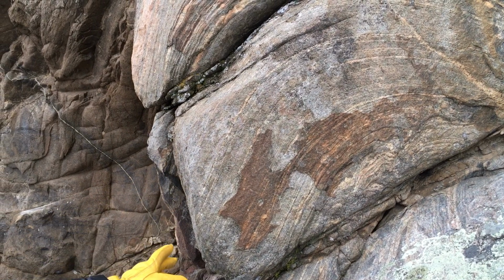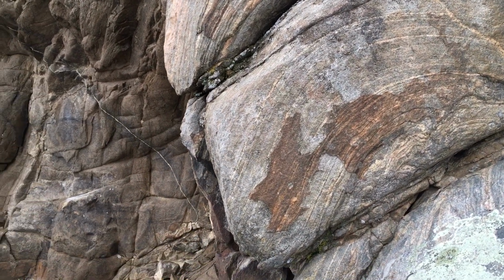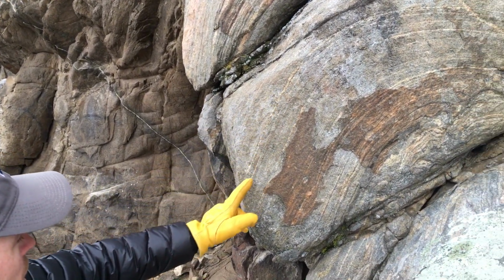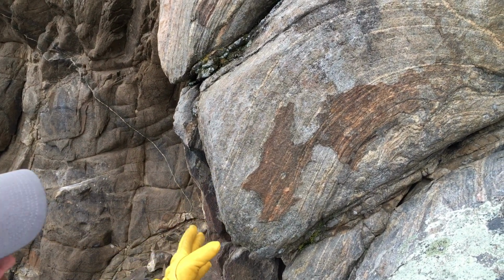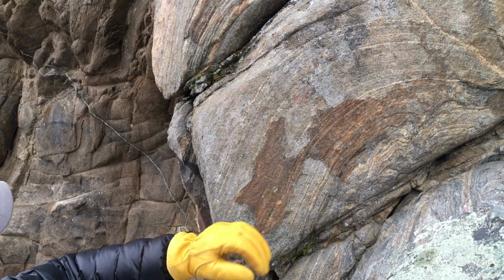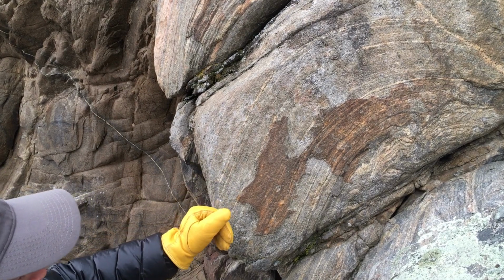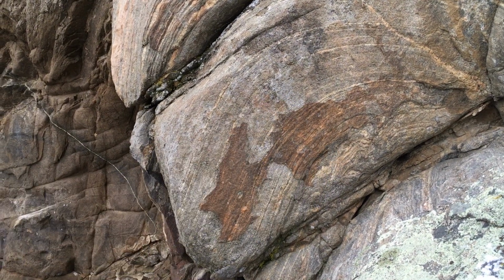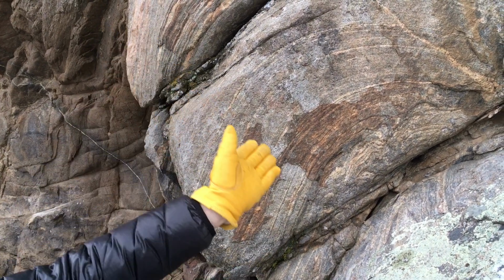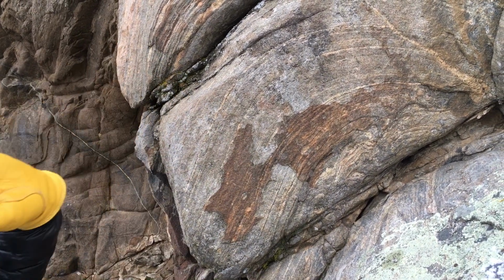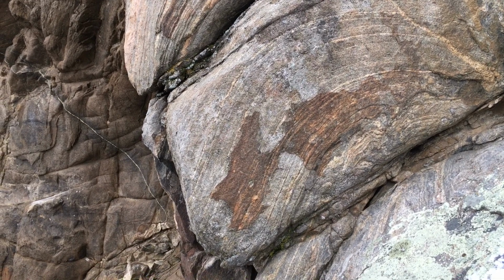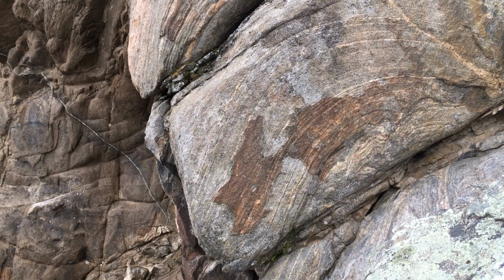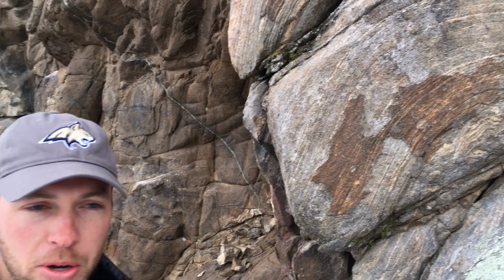We have a concentric fold, and this would be our foliation 1 here, which is being folded during that foliation 2 generation. So S1 being folded into S2, which is parallel to my hand here. So the axial plane of those folds is going to form the second orientation of foliation, which, if you walked all around Bear Trap Canyon, would be the more common foliation orientation that you see all throughout this region.